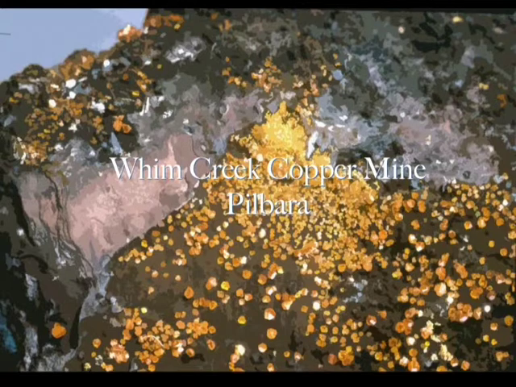So the first stop on our tour is the Whim Creek copper mine in the Pilbara, and it's situated just off the highway south of Port Hedland. About 42 minerals from the oxidised zone have been described from Whim Creek, including the only Australian occurrence of murdochite. So the Whim Creek mine was discovered in 1887 by the prospector Philip Saunders, and first mining occurred in 1889-90.